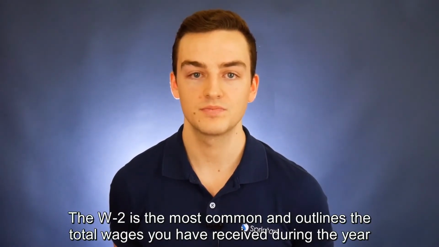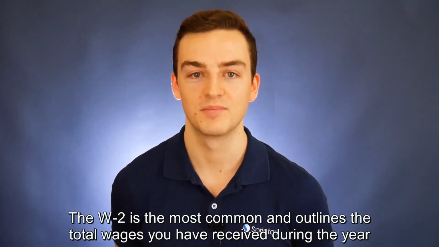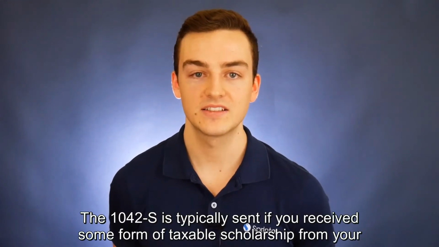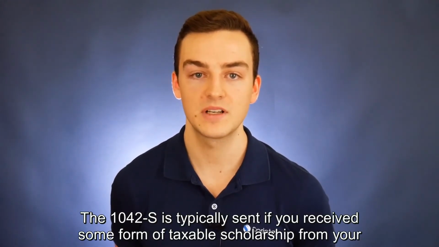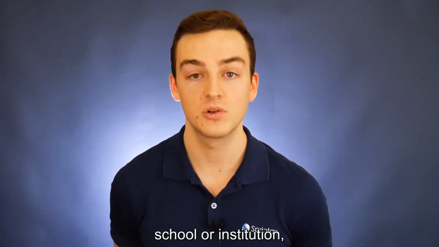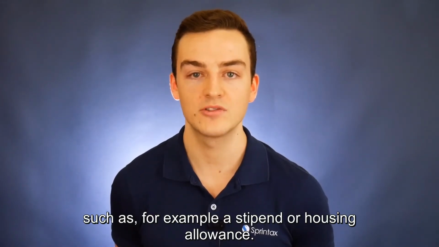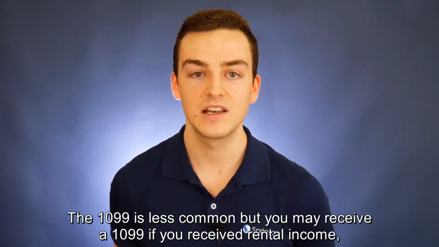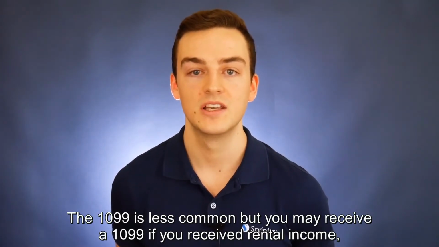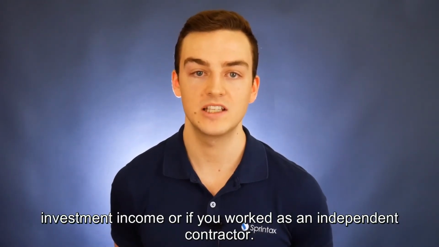First, the W-2 is the most common and outlines the total wages you've received during the year, as well as the tax withheld from that income. Next, the 1042-S is typically sent if you received some form of taxable scholarship from your school or institution, such as, for example, a stipend or a housing allowance. Finally, the 1099 is less common, but you may receive a 1099 if you receive rental income, investment income, or if you worked as an independent contractor.